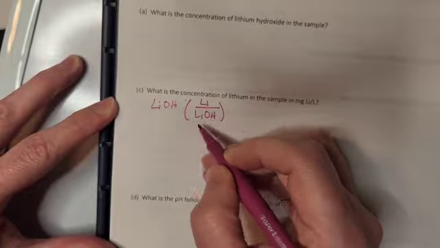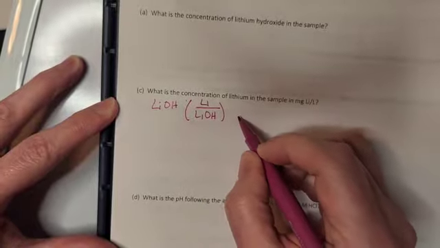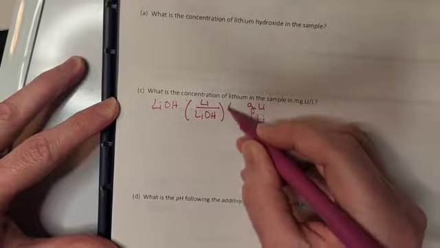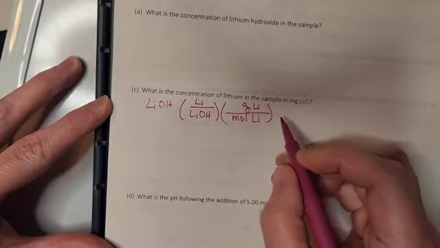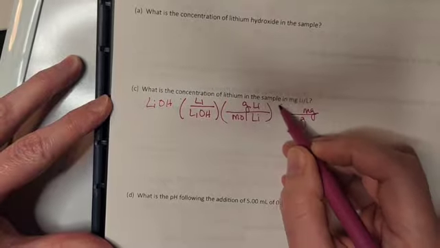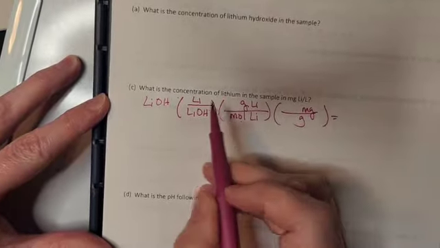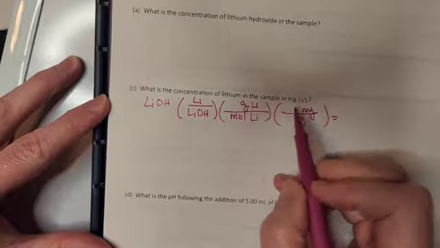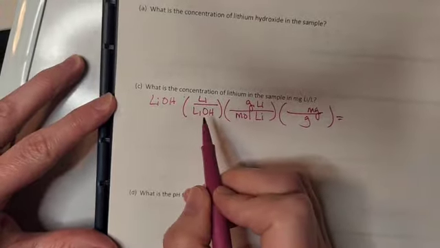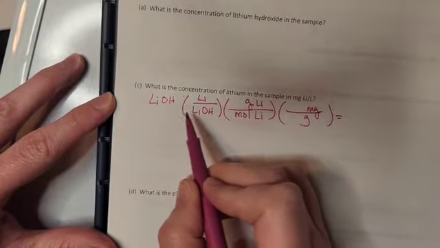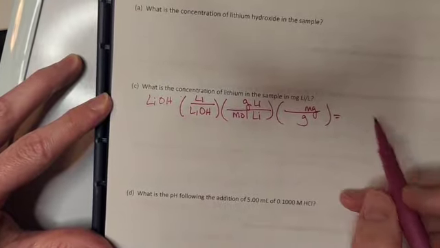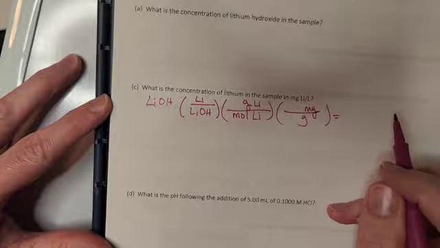Okay, so the number of moles, and then you've got to go from moles of lithium to grams of lithium, right? So you need your gram weight there, and then you've got to go from grams to milligrams, to get your concentration in milligrams of lithium per liter. When you've got your molarity, you're already in moles per liter. So you just have to go from moles to milligrams. All right, so just don't forget how to do your unit conversions, and you should be good on this one.